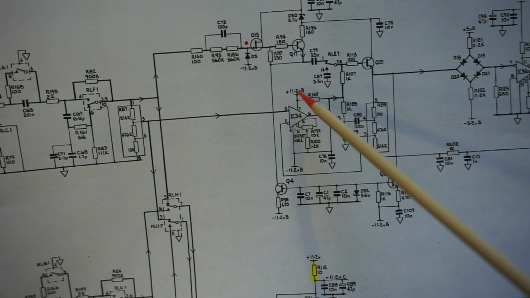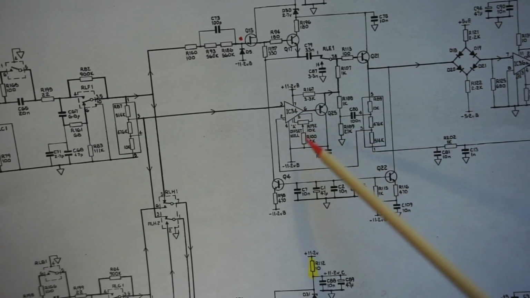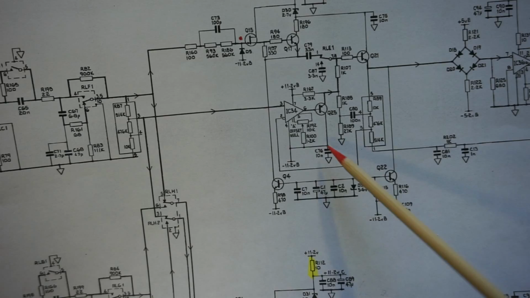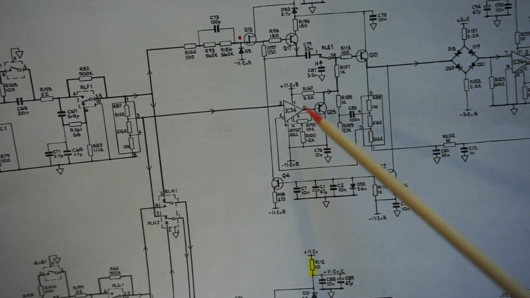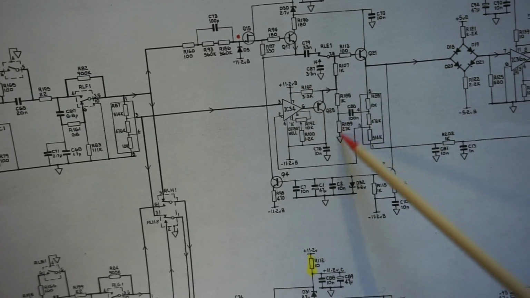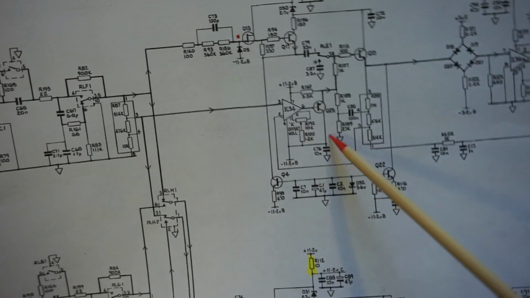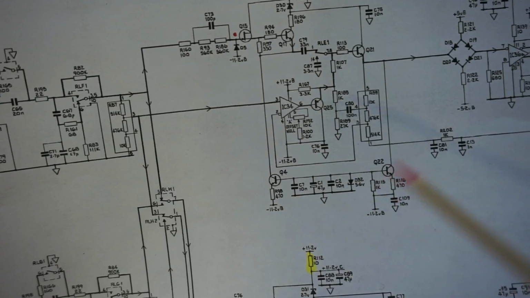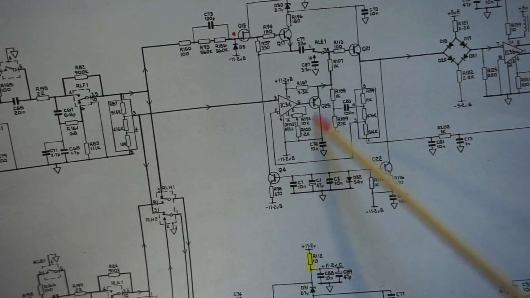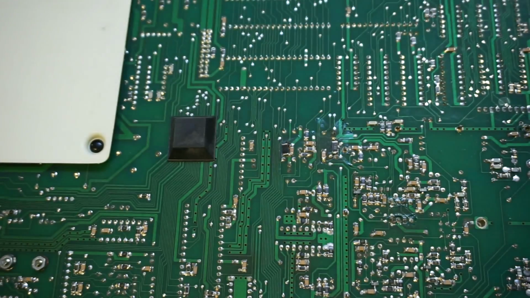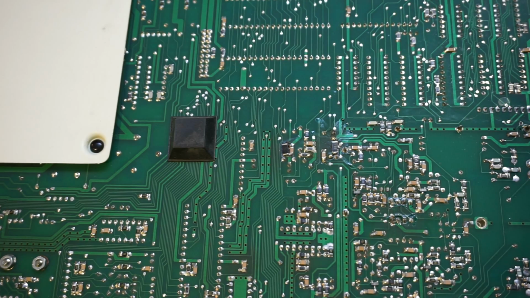And if I measure pin 7 to pin 4, I got a very low resistance reading. But if I measure pin 7 to ground and pin 4 to ground, the resistances are okay. So that made me believe that this IC was defective. So let's take a look at the other side to see what I found.